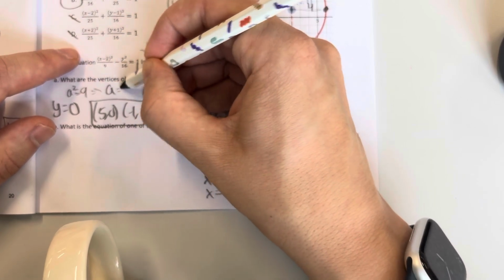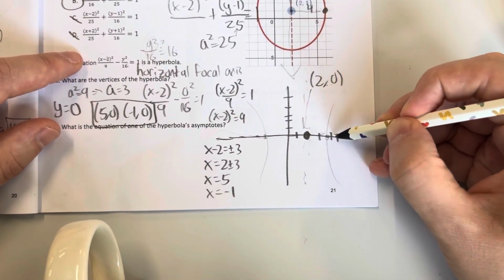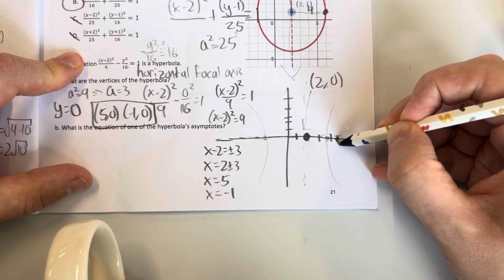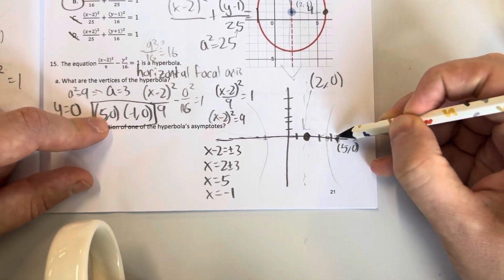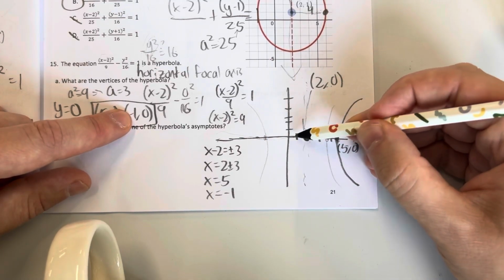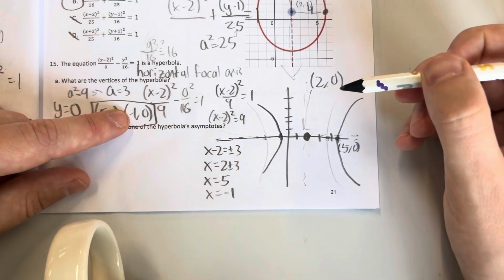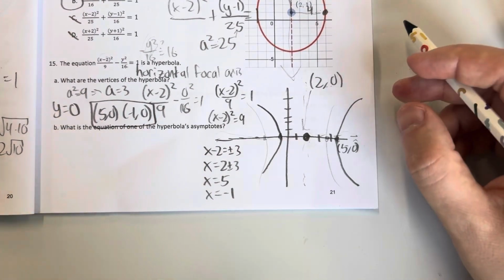Therefore, a is 3, and the vertices have to be 3 away from the center. 1, 2, 3, 5, 0 is one of the vertices. Check. And 3 in the other direction, 1, 2, 3, negative 1, 0. Check. So, 2 ways to do that.